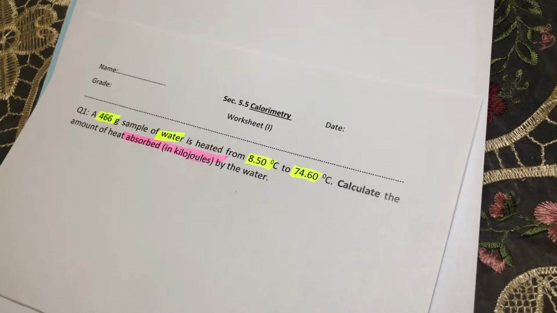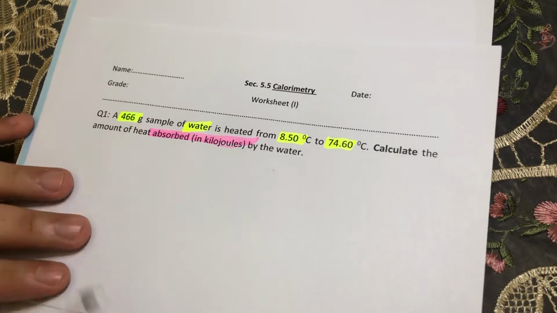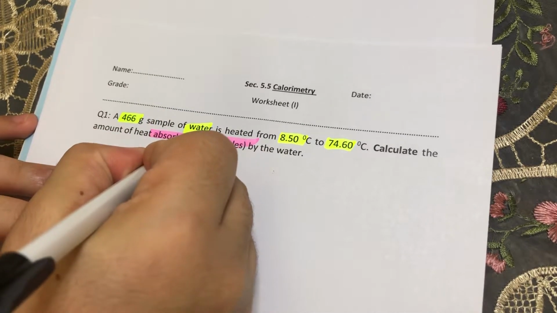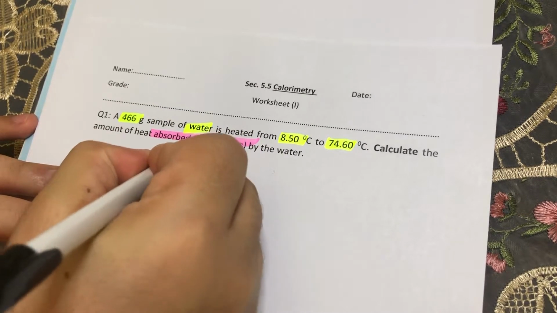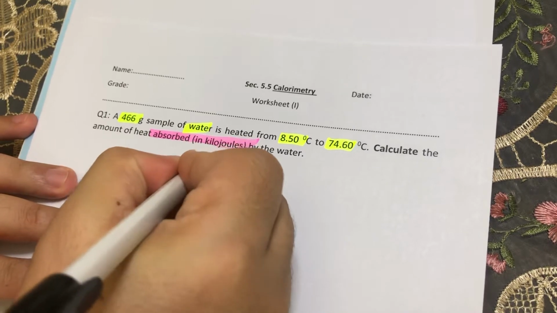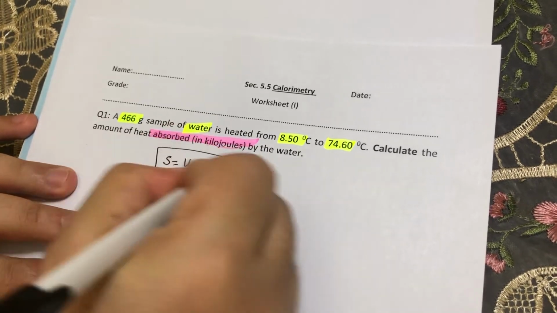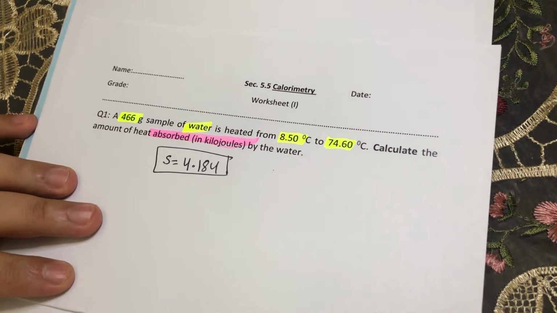From the specific heat table, we found the specific heat of H2O is S equals 4.184. This value is from the specific heat table.